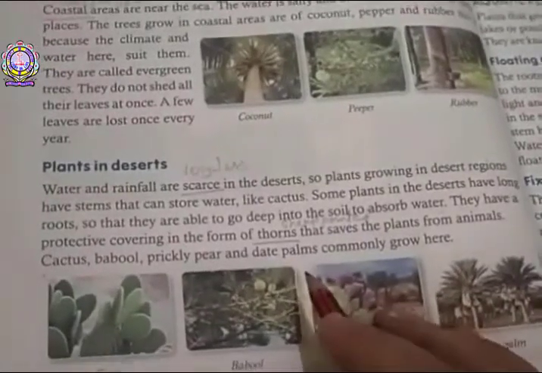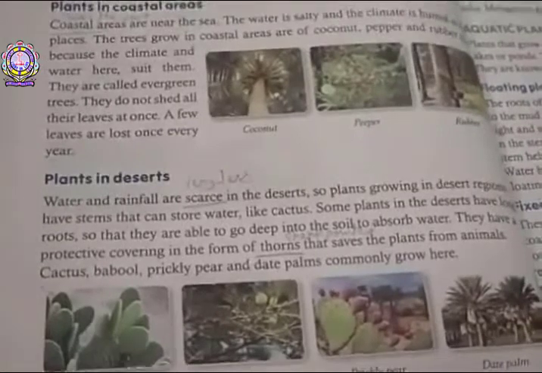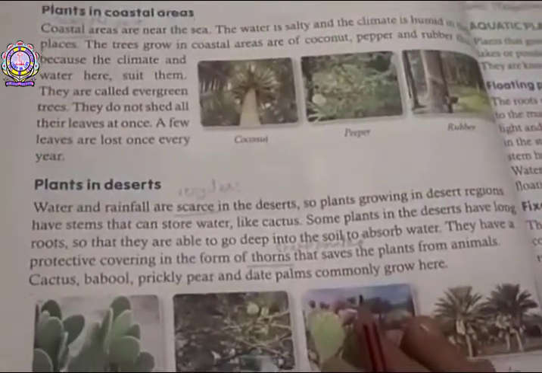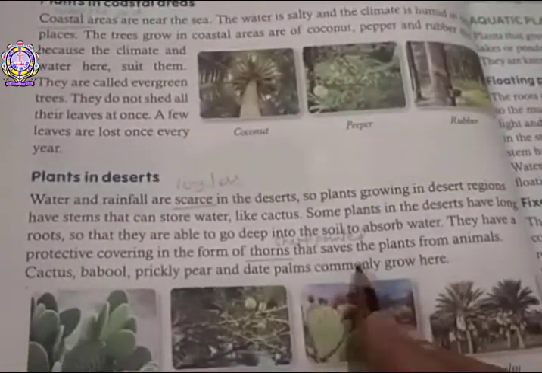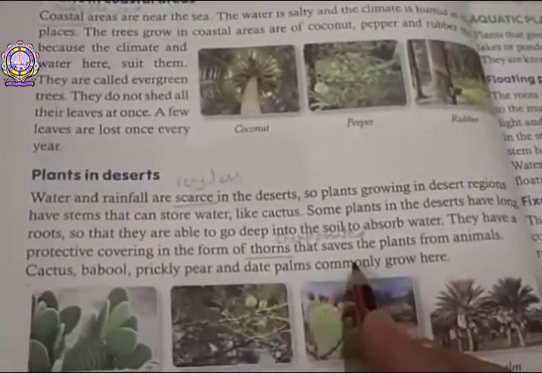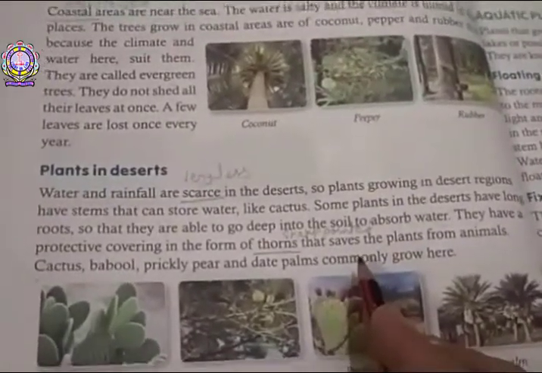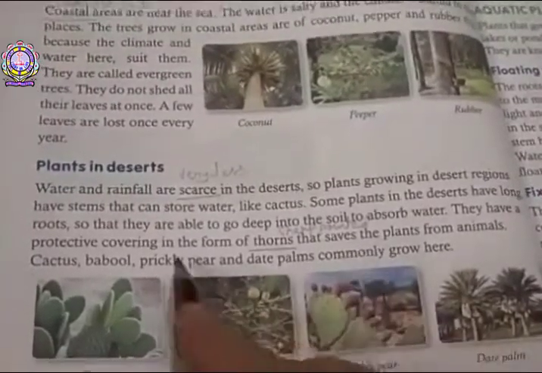You can see the leaves of cactus have thorns too, which is a protective feature of the desert plant that saves the plant from animals. Because of thorns, the animal cannot easily eat the plant. That plant has protective features like thorns.